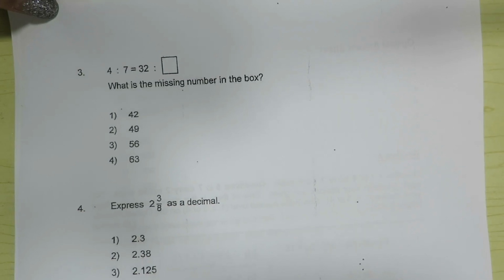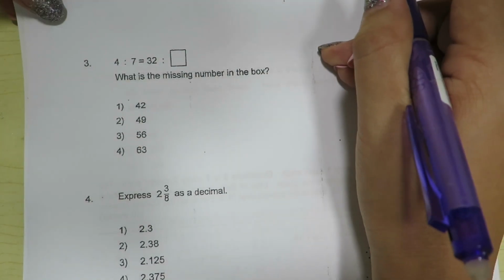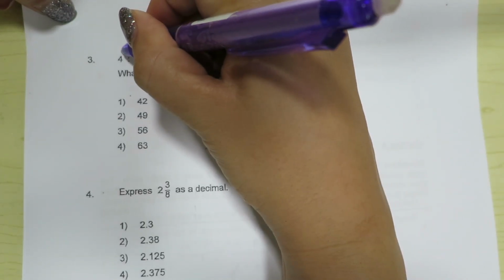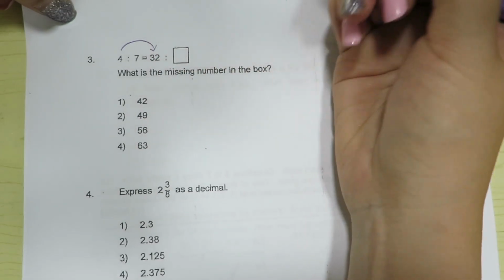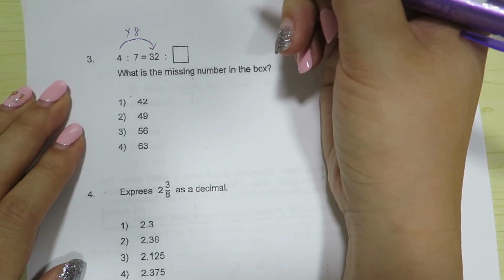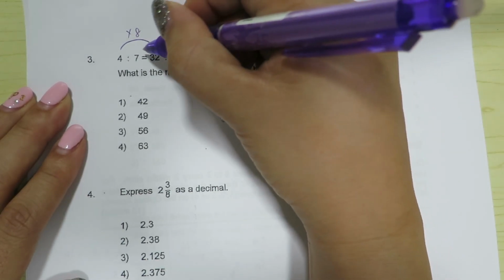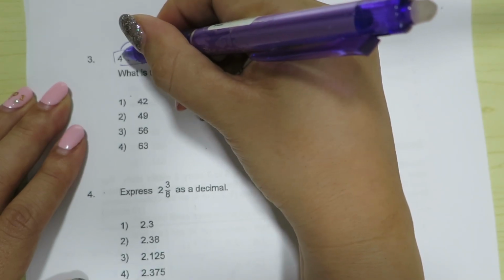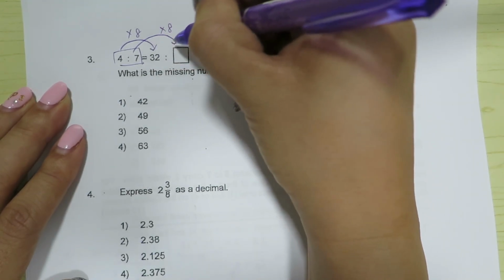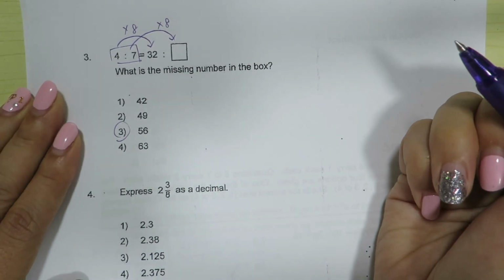Question 3. Ratio 4 is to 7 is equal to 32 is to what? So from 4, how do we get 32? 4 times 8 is 32. So in the same set, we need to multiply by the same number. So from here, I also do a times 8. So 7 times 8 is 56. So that's the answer. Option 3.